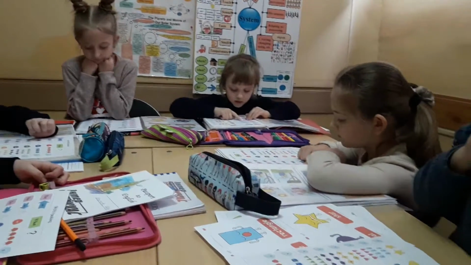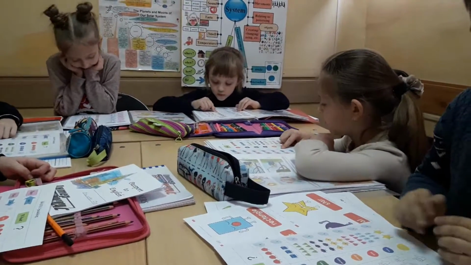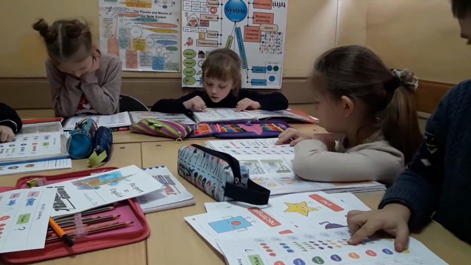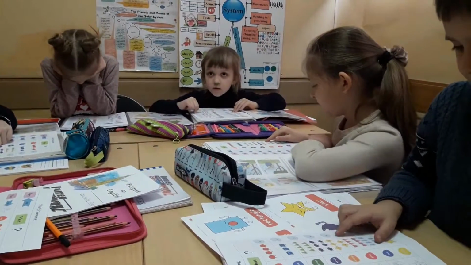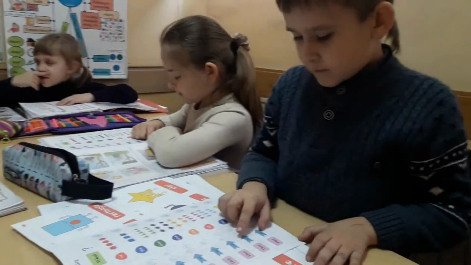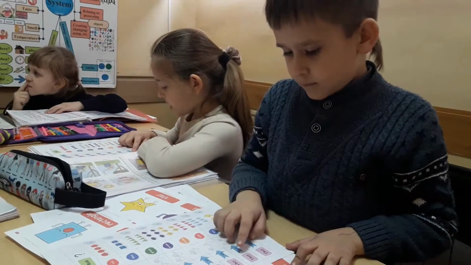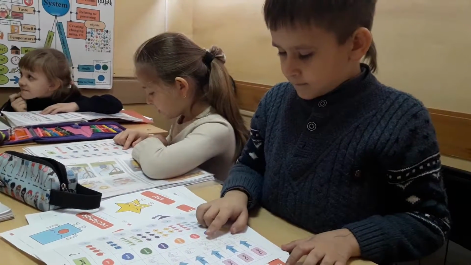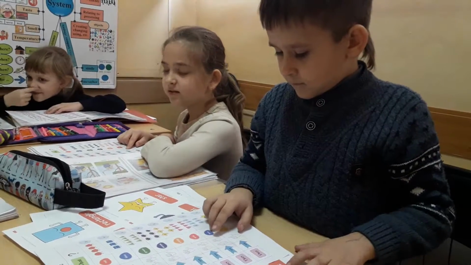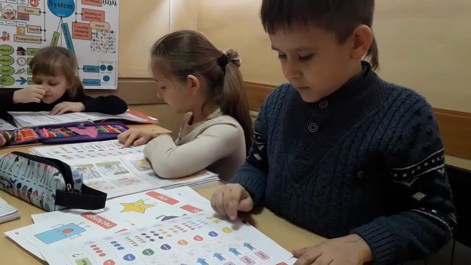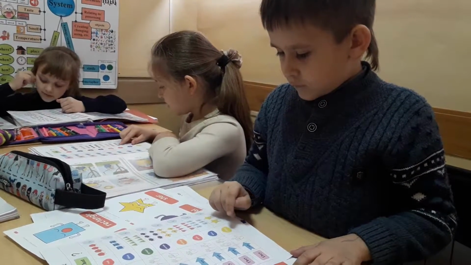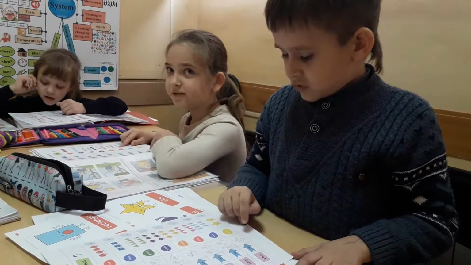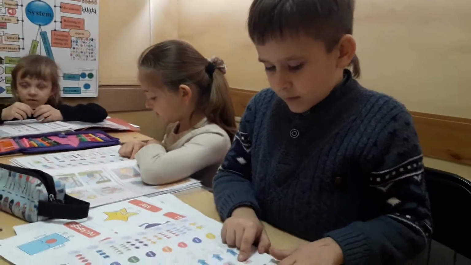They are five orange diamonds. They are nine pink hearts.